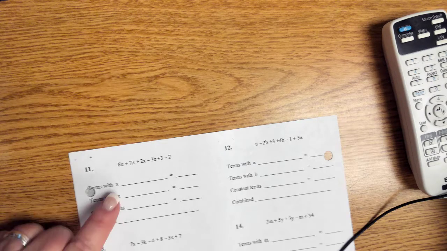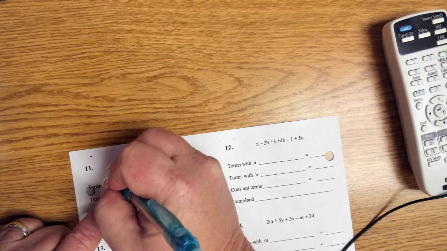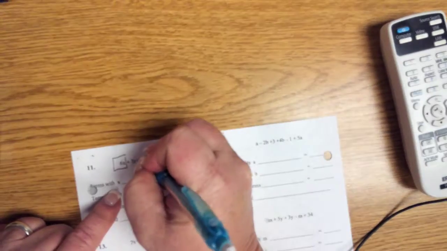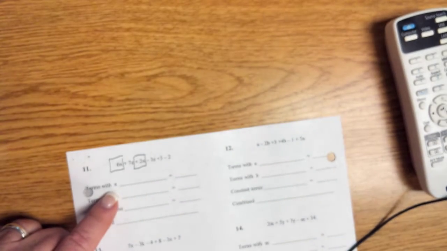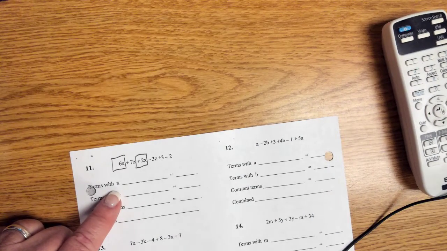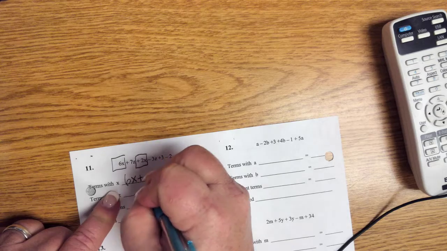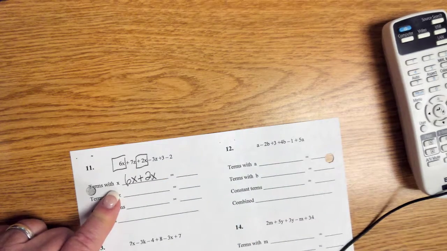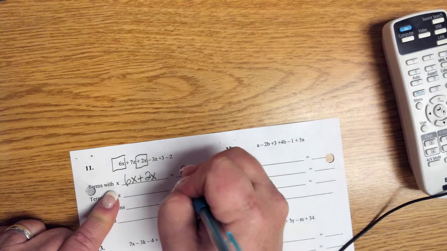So, terms with X is what I'm going to look at first. I'm going to do the same process. I'm going to box my terms with X and the sign in front of it. I only have 2, don't I? I'm going to write those down. I have a 6X, which is positive, and a plus 2X. How much is 6 plus 2? 8. So now I know I have 8X.